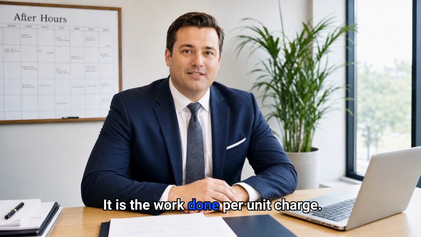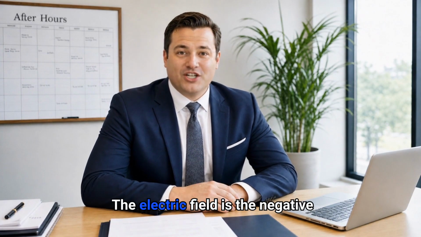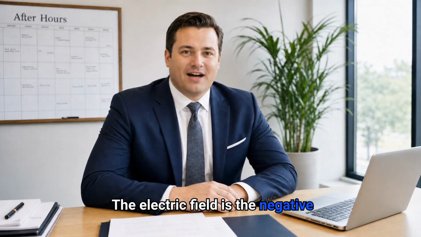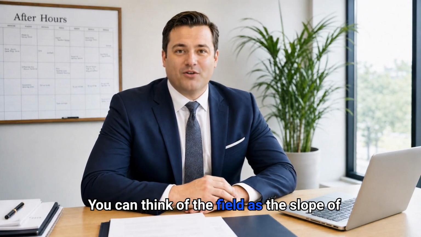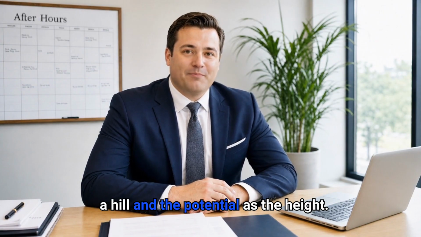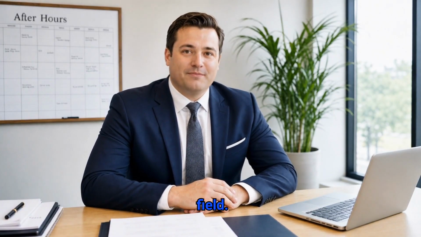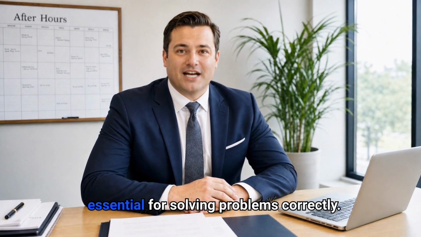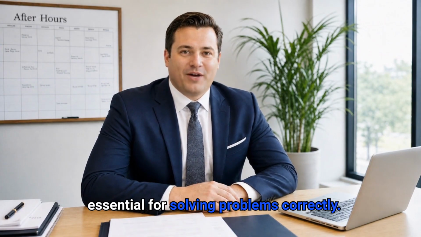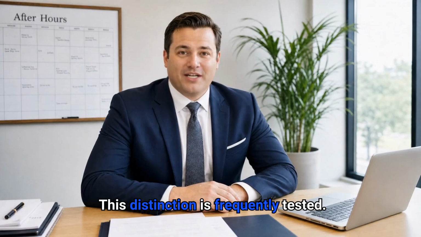It is the work done per unit charge. The electric field is the negative gradient of the potential. You can think of the field as the slope of a hill and the potential as the height. The steeper the hill, the stronger the field. Understanding this difference is essential for solving problems correctly. This distinction is frequently tested.